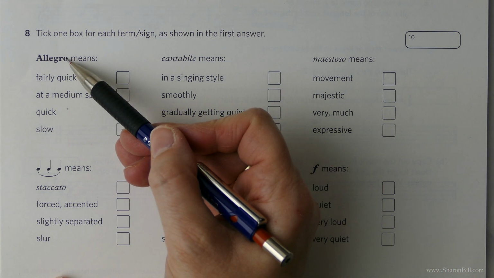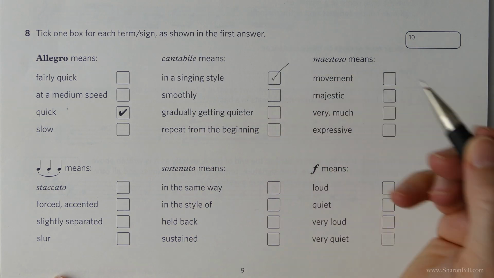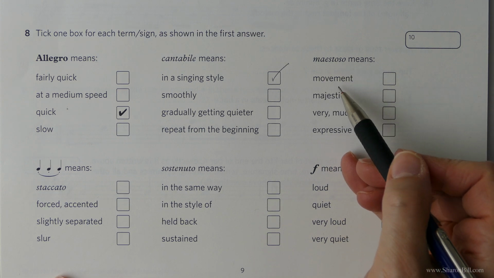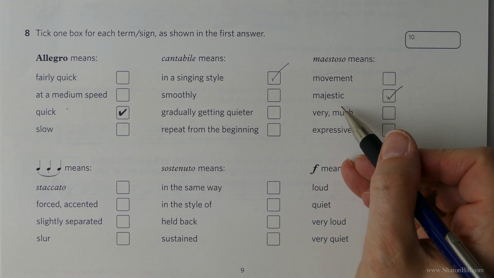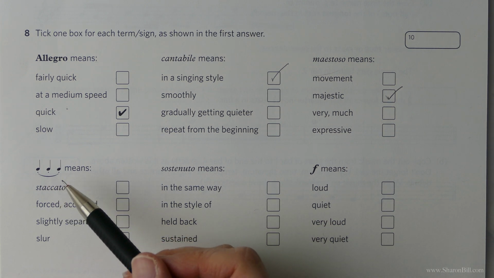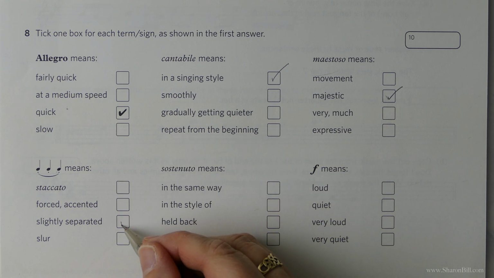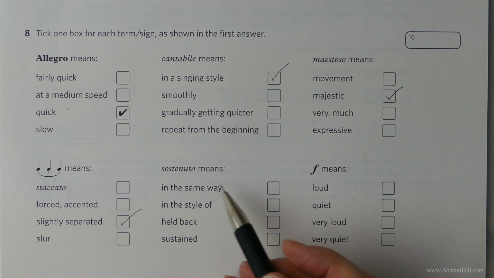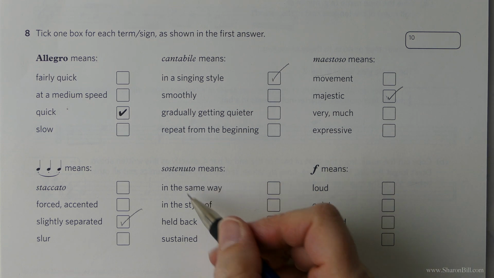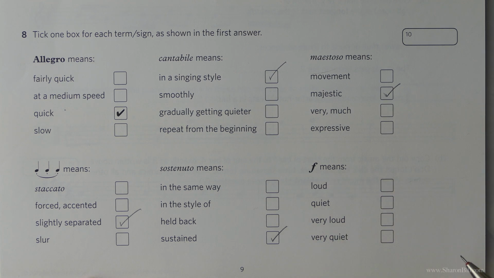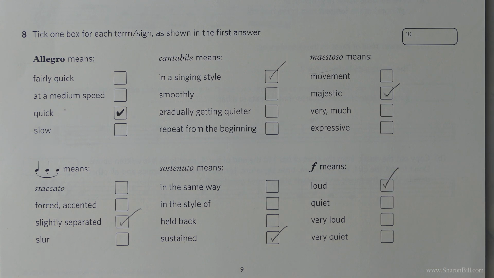So they've shown us here, allegro means quick, so we tick that one. Cantabile, this was a grade 1 term, it means in a singing style. Maestoso is majestic. Seems a majestic sounding word to me, so that sort of helps me to remember that. Now this looks like it's an impossible statement because it's saying legato and staccato. It's a sort of semi-staccato or slightly separated. Sostenuto means sustained, and I can see the link between the two languages there, Italian and English. And F is short for forte, which means loud. So just make sure you tick the correct one there. There we go. And that's that question completed.